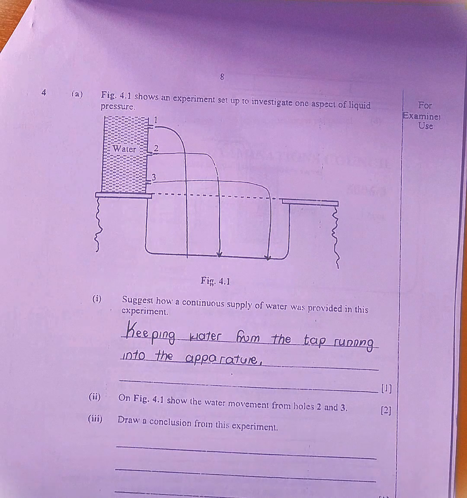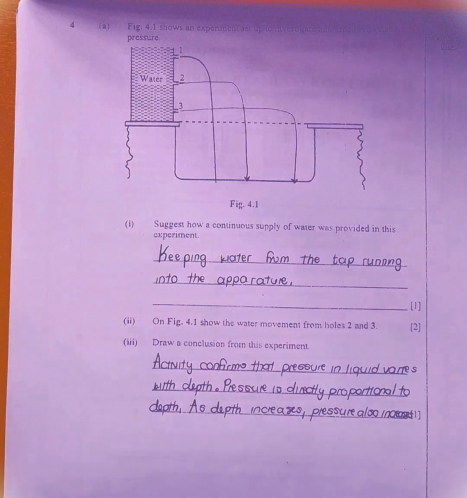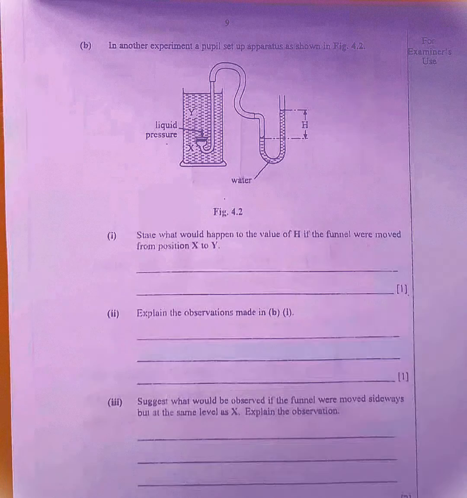So the conclusion is that pressure increases with depth, or we say pressure is directly proportional to depth. As depth increases, the pressure also increases. The activity confirms that pressure in liquid varies with depth. Let us move on to the next question.